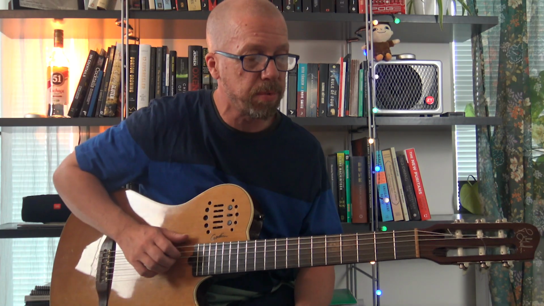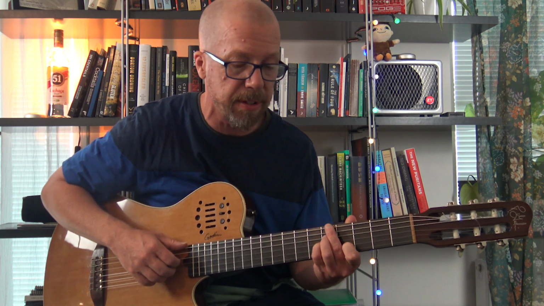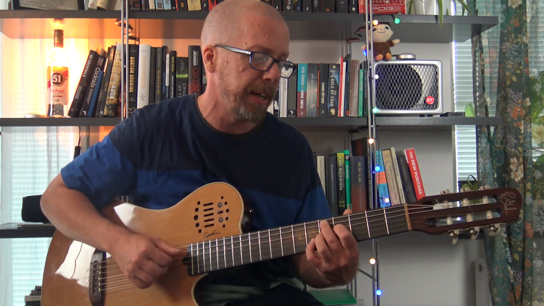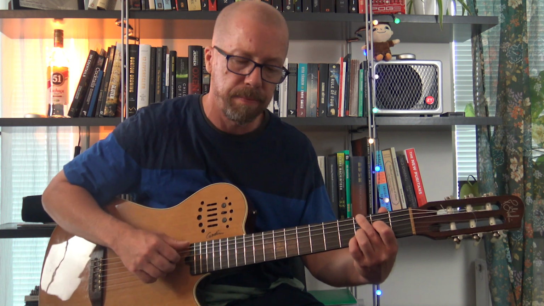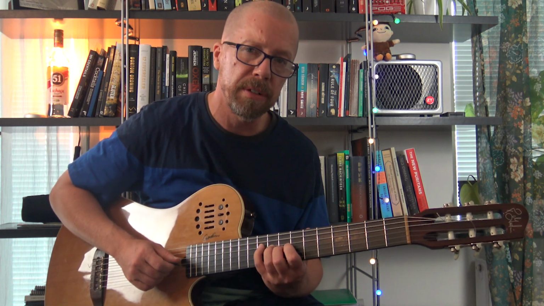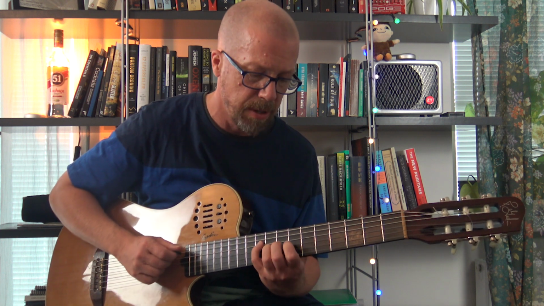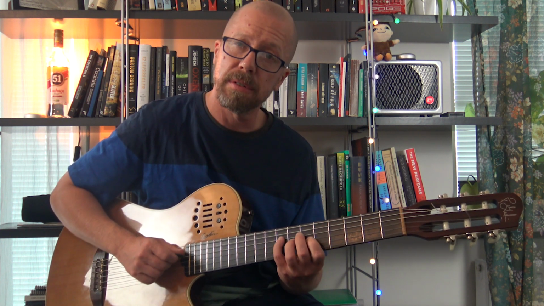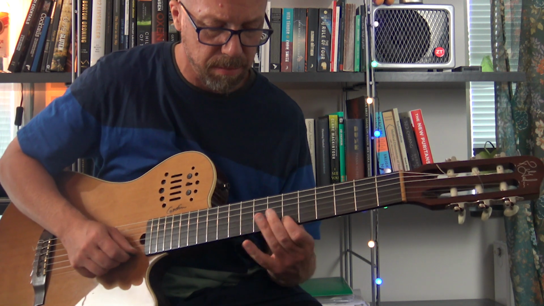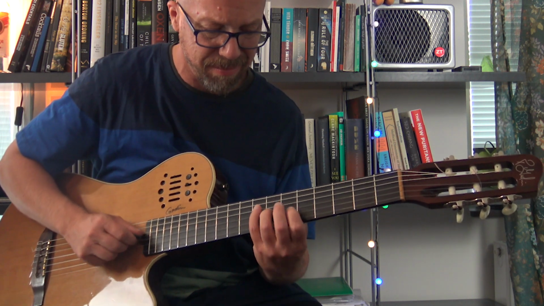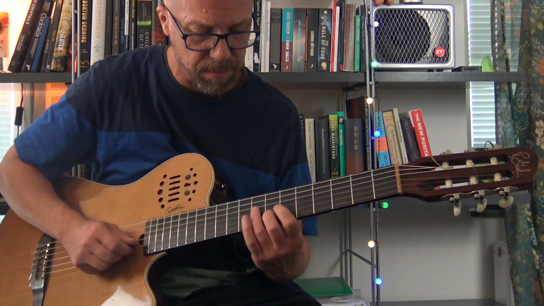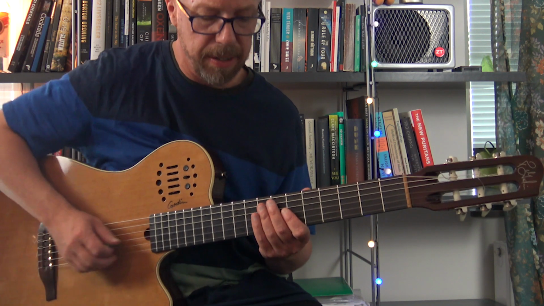I should also mention that this works over minor 2-5s as well. So if I have a minor 2-5, so A minor 7 flat 5 to D altered to G minor 6, I guess, I could play C minor major 7 to C minor 7 flat 5 to B flat major 7 flat 5 or sharp 5. Here you can also use that to repeat the D.